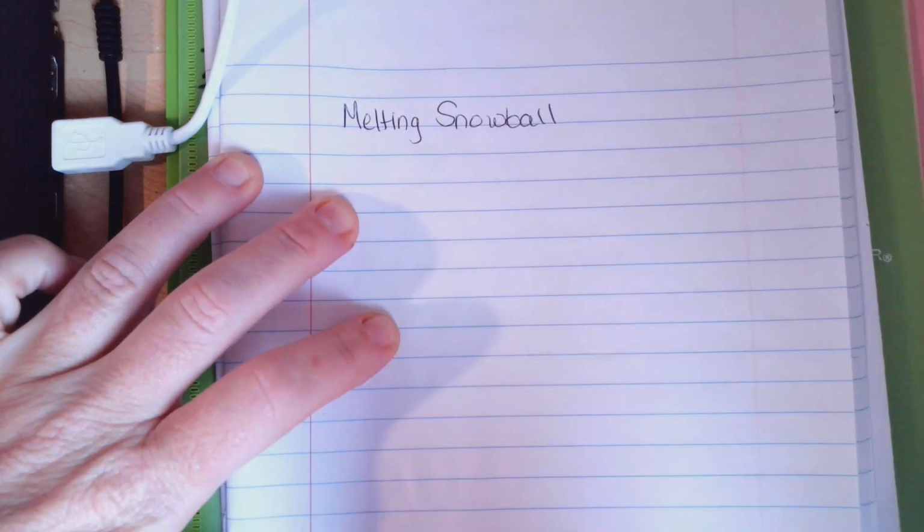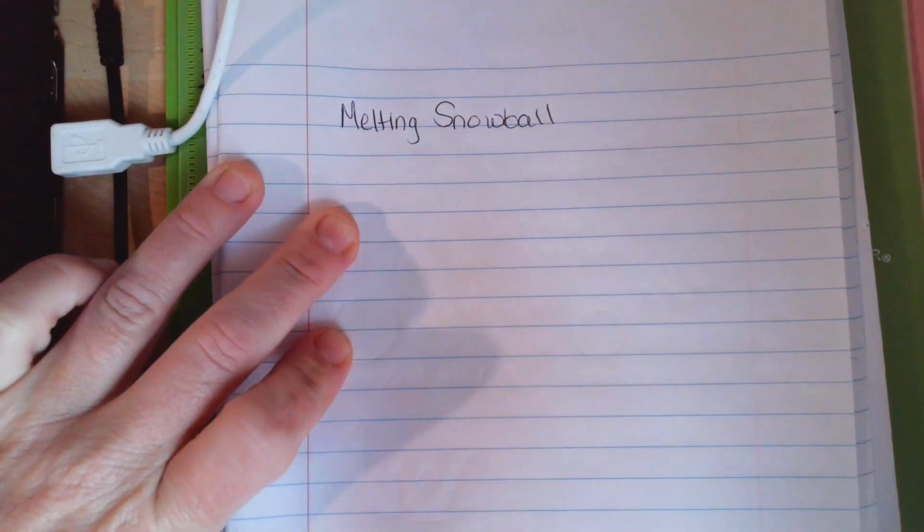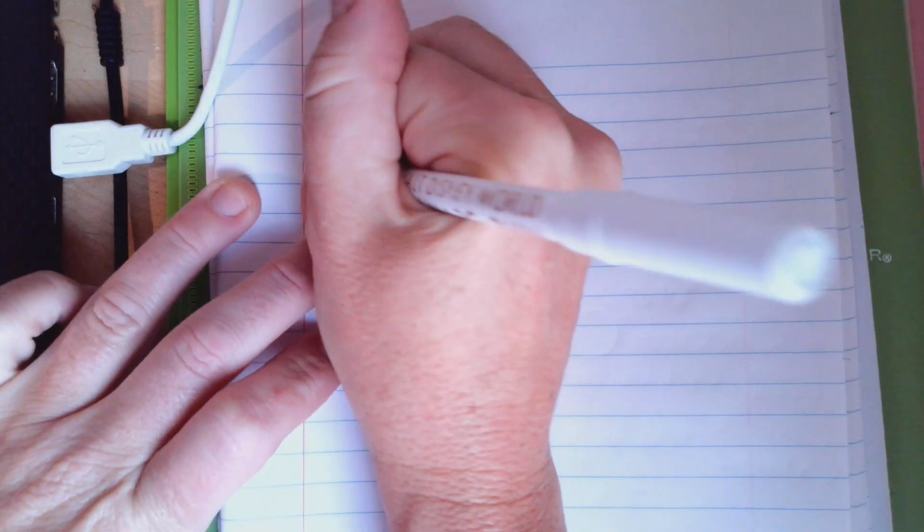Hi mathematicians, we are going to talk about the melting snowball problem. I think this is in section 3.9, it's related rates. And it goes something like this. You have a snowball.